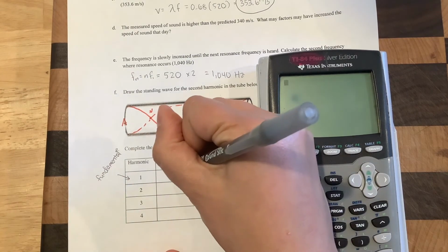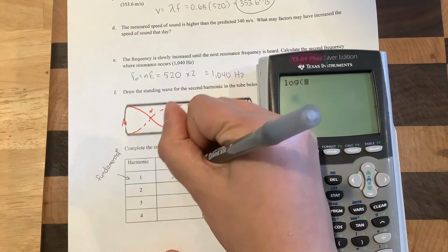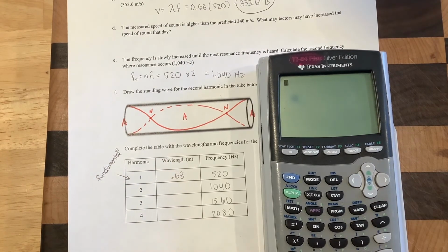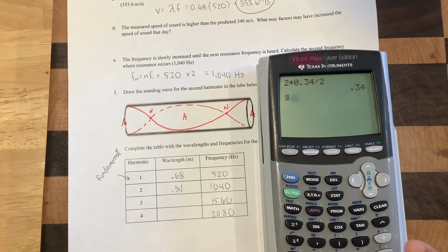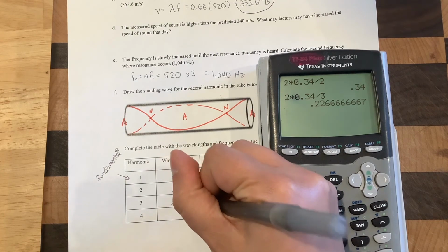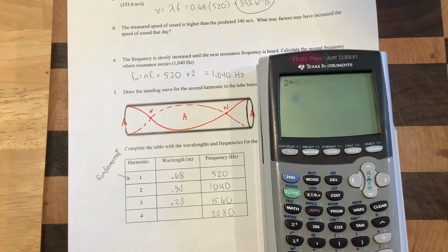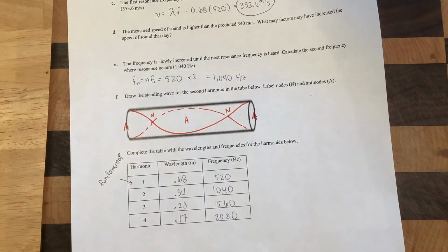We know the first wavelength was 0.68. Now we're going to do that 2L over n equation repeatedly. So 2L over 2 is 0.34. How about we do 2L over 3 is 0.22. Let's call it 0.23, we'll round that correctly. 2L over 4. And just to double check, wavelengths decreasing, frequencies increasing.